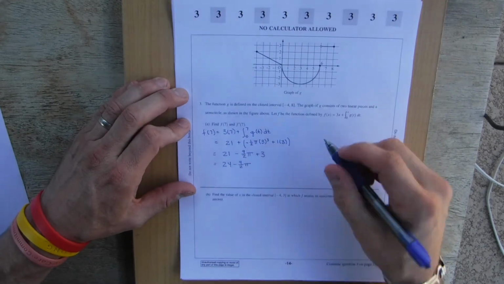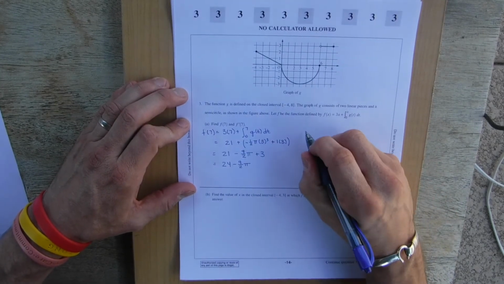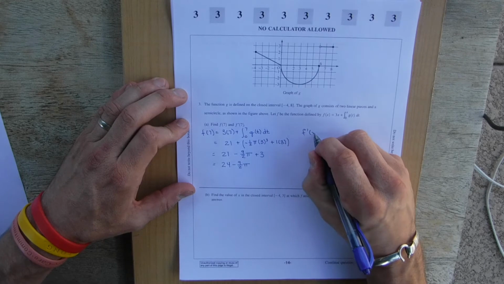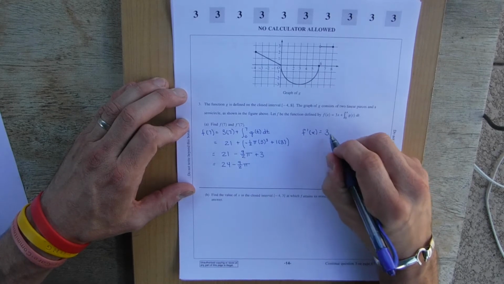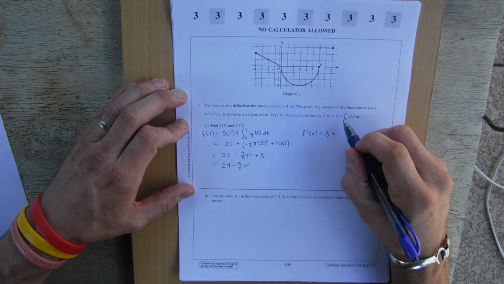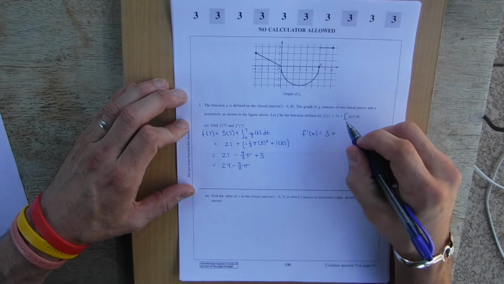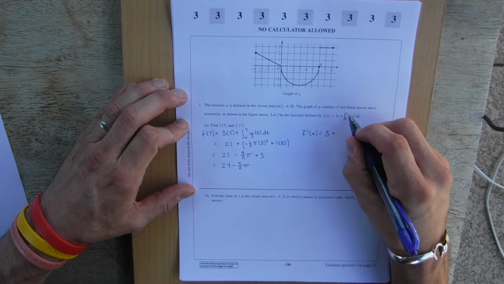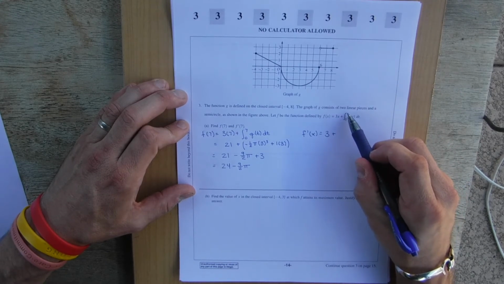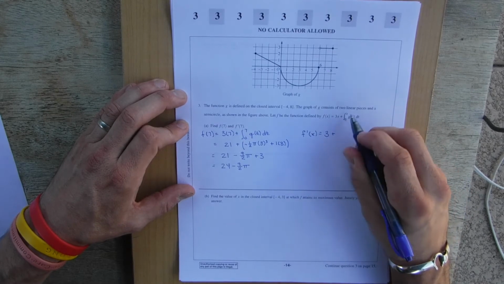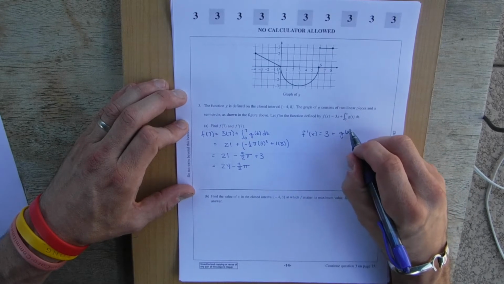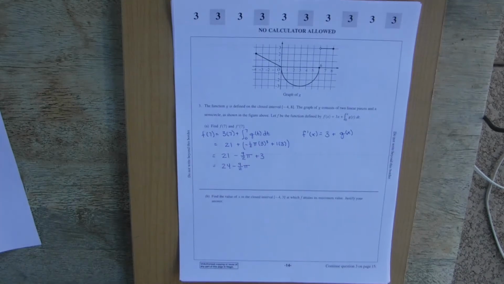Now f prime. So we've got to take the derivative of this. So f prime of x, let's just start there. So derivative of this is going to be 3 plus, okay, so if I take the derivative, d/dx in essence, of this, notice how the upper limit is the x, so the second fundamental theorem of calculus says that this t is going to become an x. So this is just g of x. Second fundamental theorem of calculus right there.